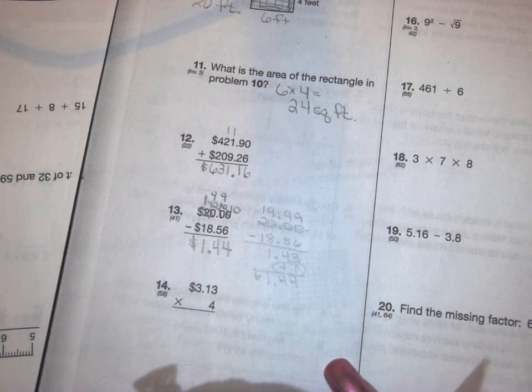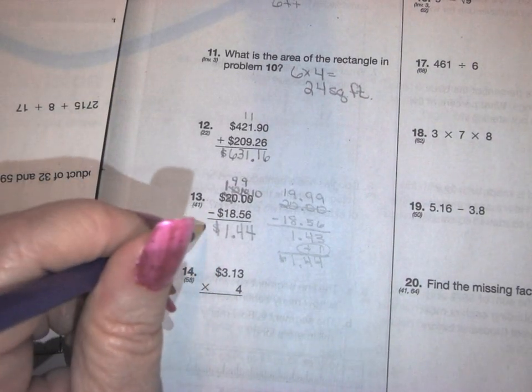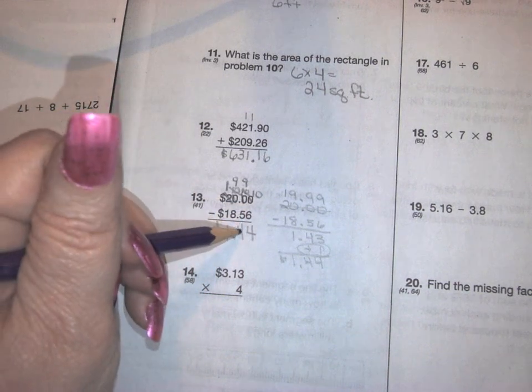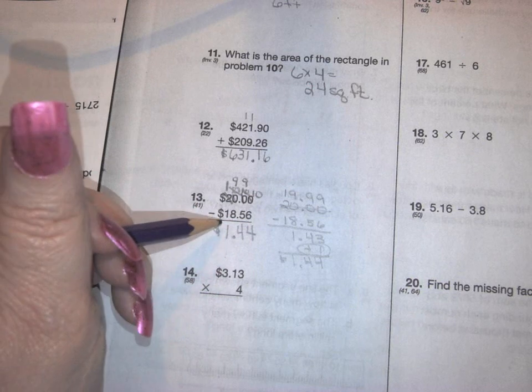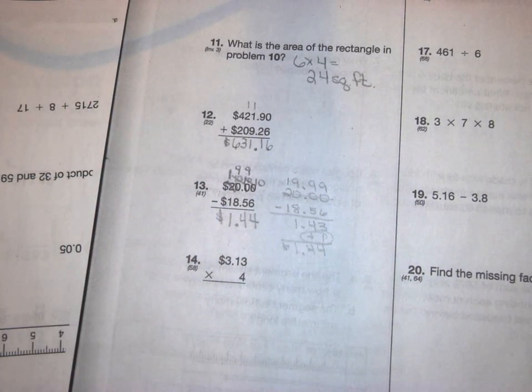So you can do it that way, but I would still recommend doing it this way, and then double check your answer. 4 plus 6 is 10, carry your 1. 9 plus 1 is 10, carry your 1. 8, 9, 10, carry your 1. 1 and 1 is 2. It equals $20. All right?